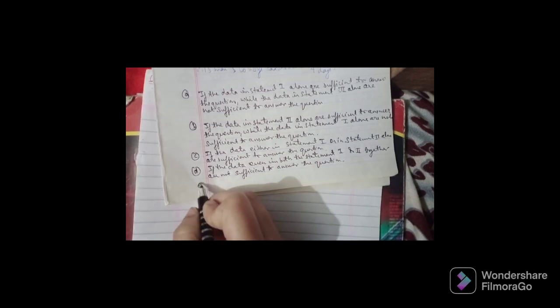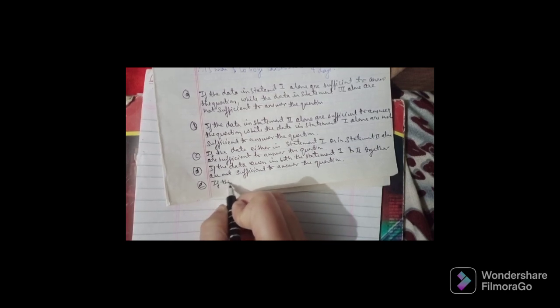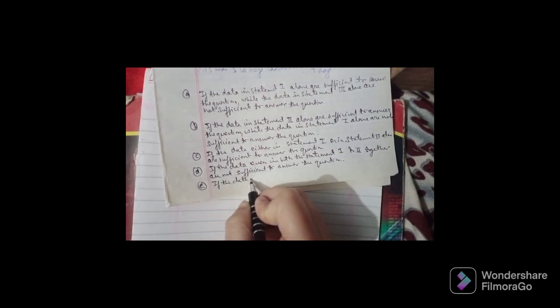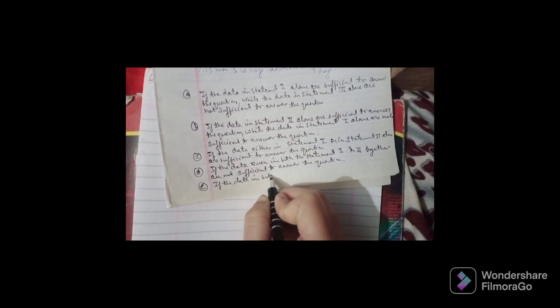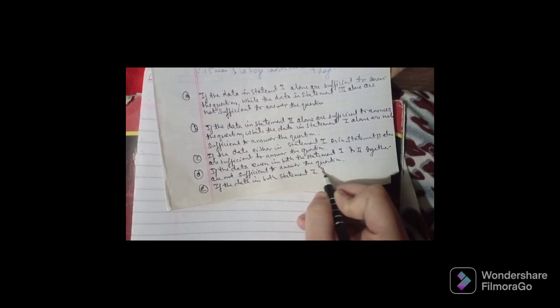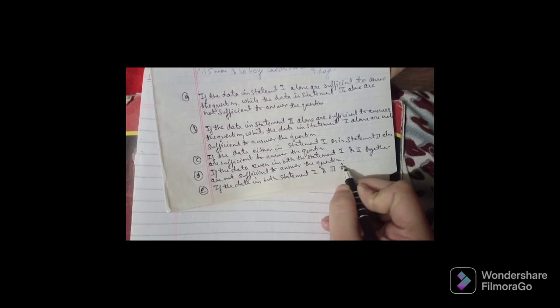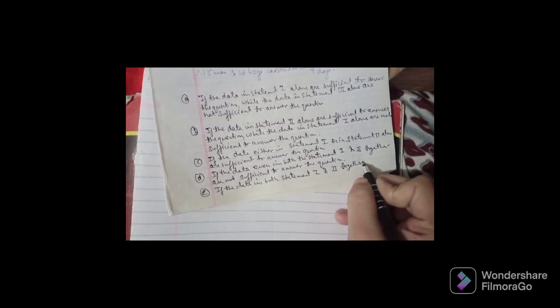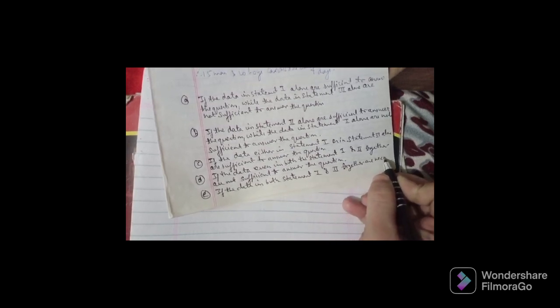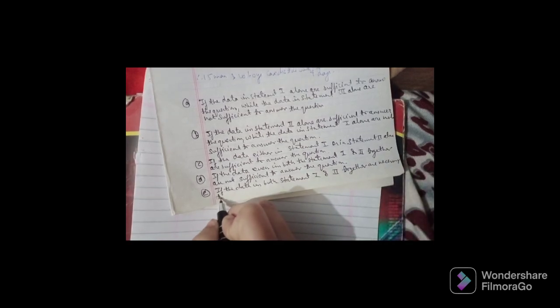And you will choose E if the data in both statements 1 and 2 together are necessary to answer the question.